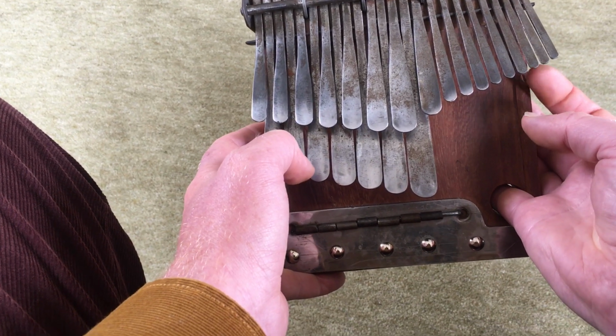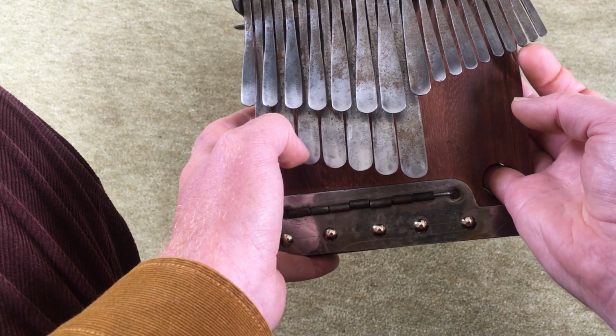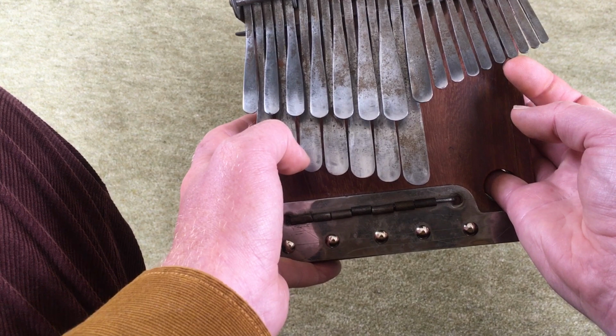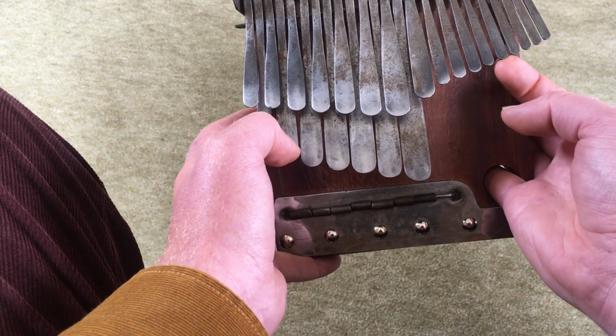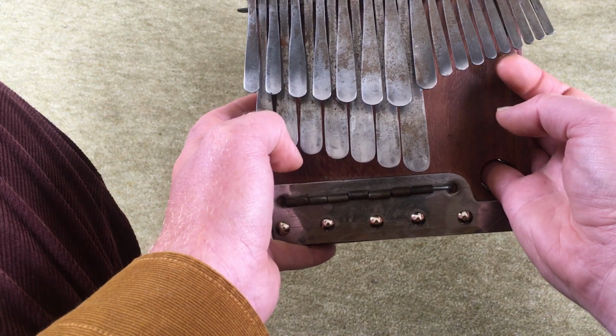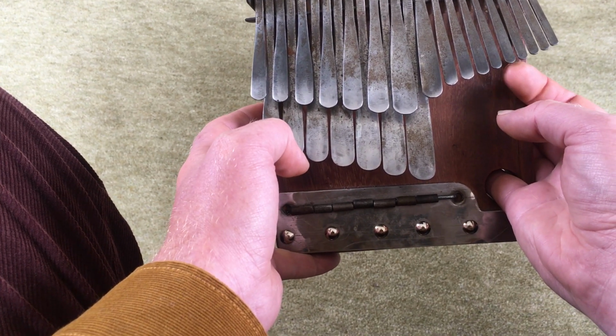So lingering on the 6th chord, progression 2, Mbira is note 7, progression 1, Chippenberry is note 6, and progression 7, Bangiza style, note 5 we can linger on.